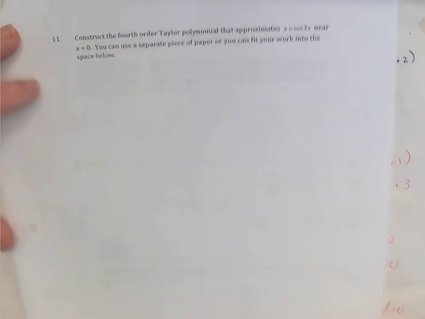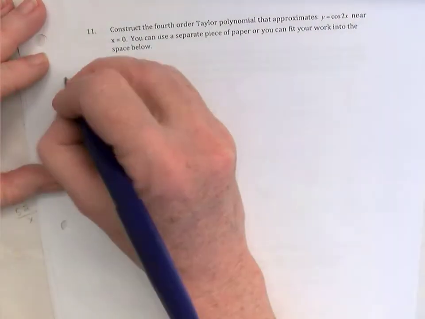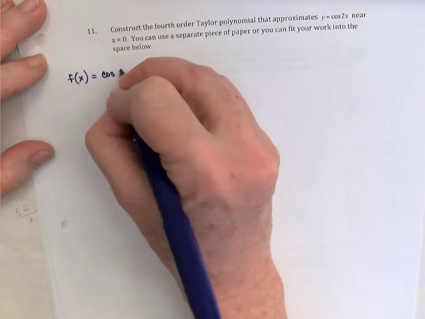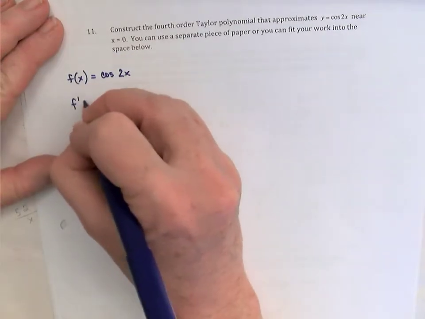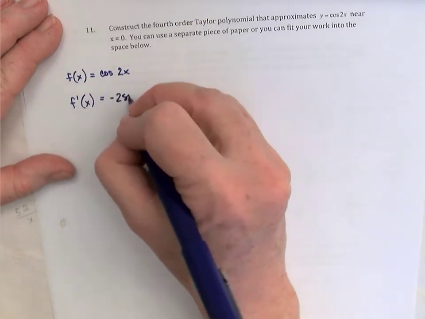And finally, we need to find the fourth order Taylor polynomial for cosine of 2x. So let's do this. f of x is cosine of 2x. The first derivative is going to be negative 2 sine 2x. I'm just using a little chain rule there.